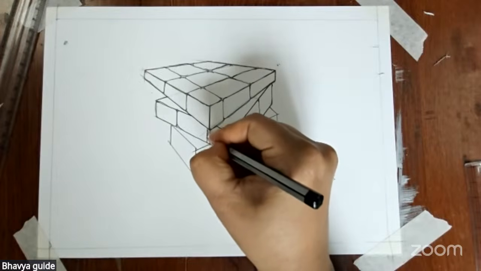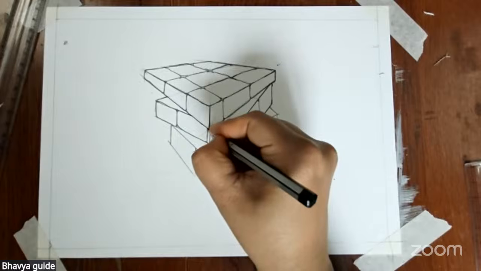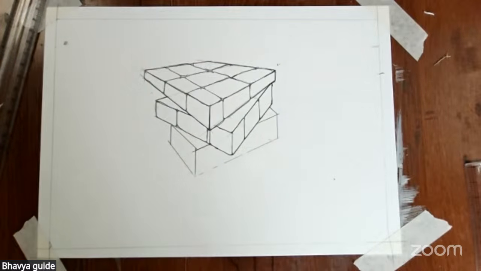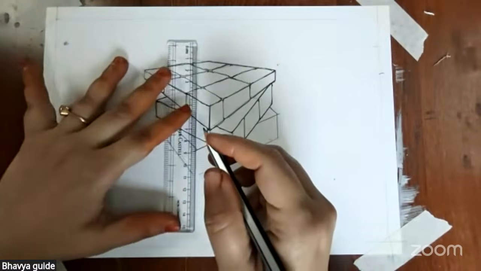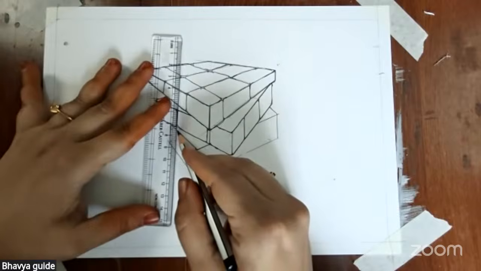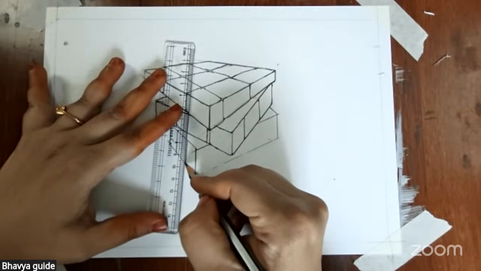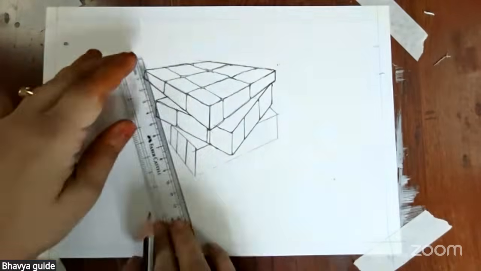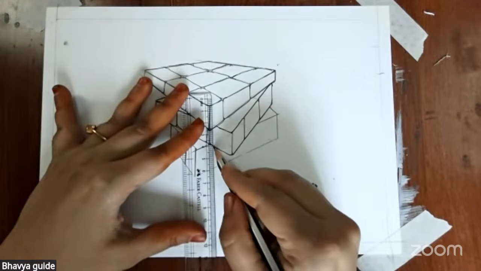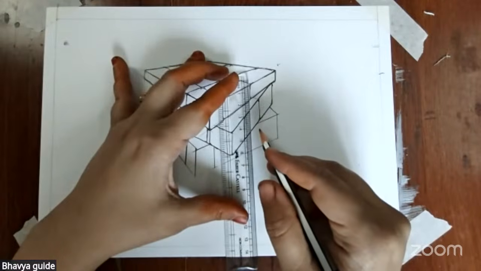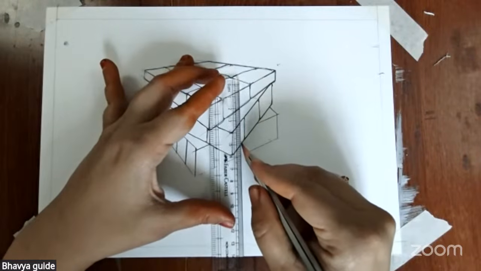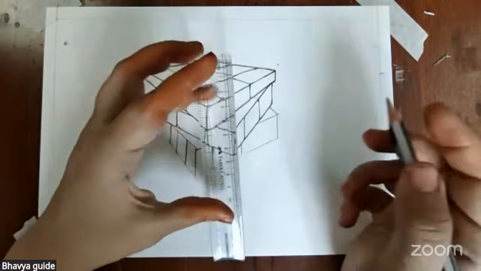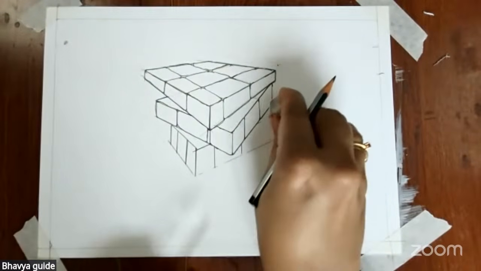Here I'll draw one more vertical line like this. Now the same vertical lines you need to make. The vertical line. Reduce this line.